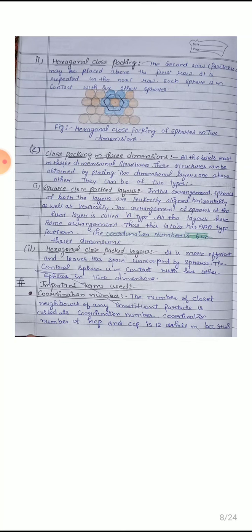So today we basically discussed close packing and its types. Okay, so today I'm not giving any assignment to you, but I suggest you go through the notes that I have explained to you, and keep the important things in your mind.